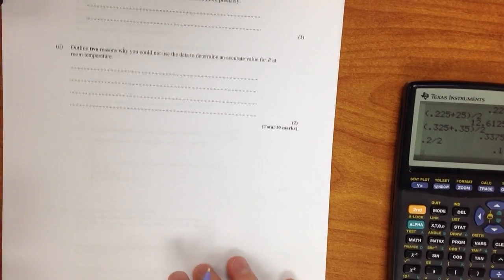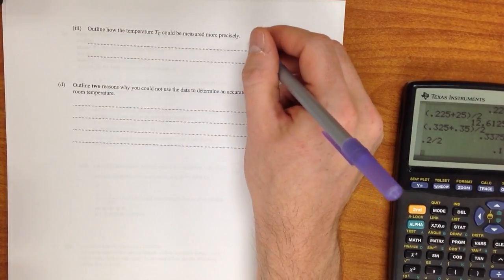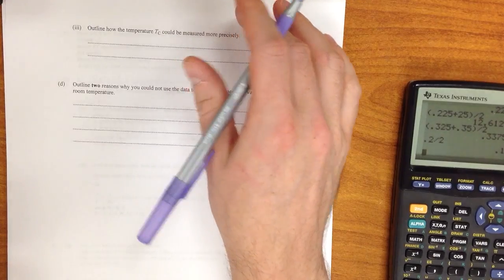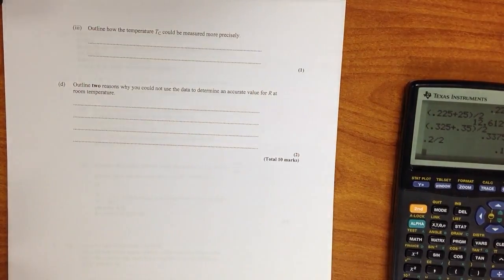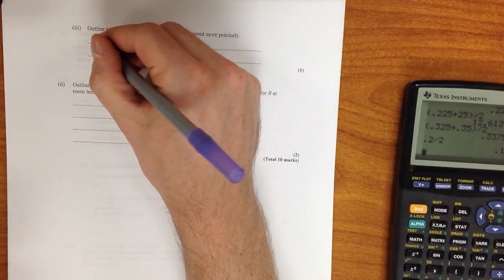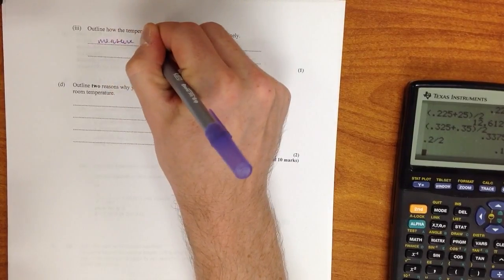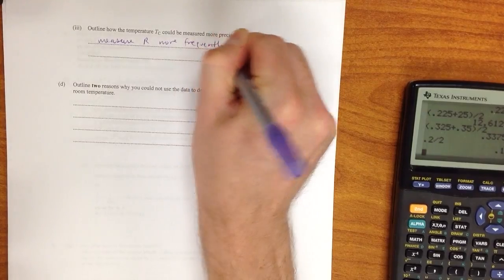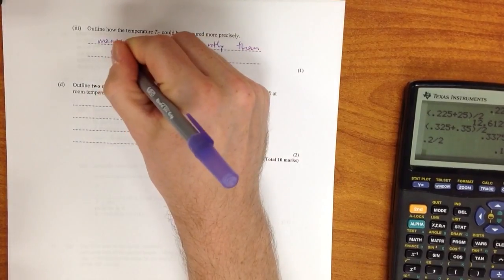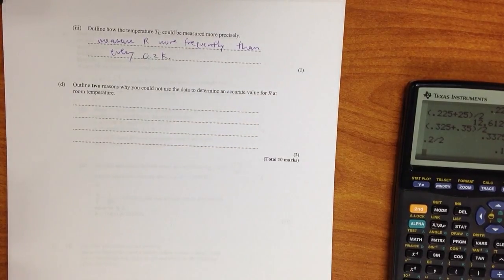Outline how Tc could be measured more precisely. I'm going to let you look at the answers for this, but it involves things like measuring smaller than every 0.2 Kelvin. Measure R more frequently than every 0.2 Kelvin. That's one good one.